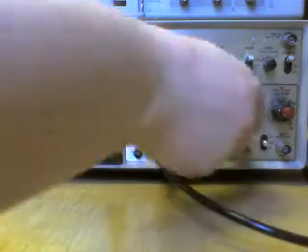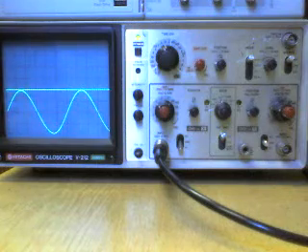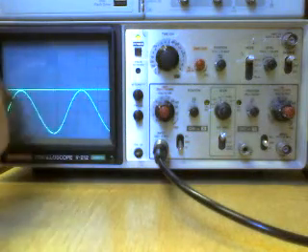And like I said before, you can have both waveforms displayed. So you've still got channel 2 here, and this is channel 1.